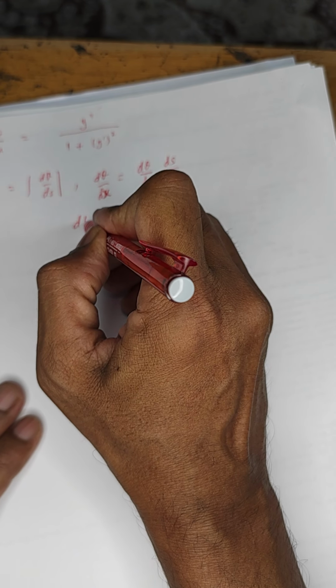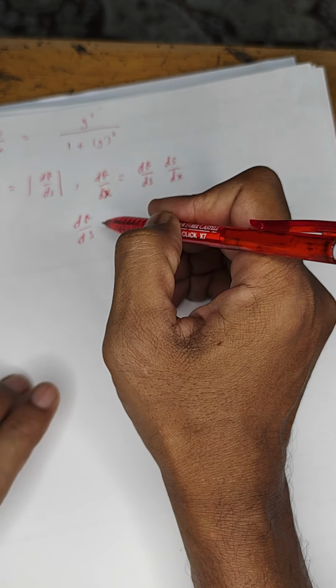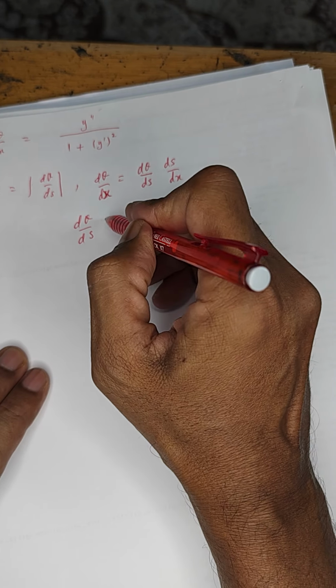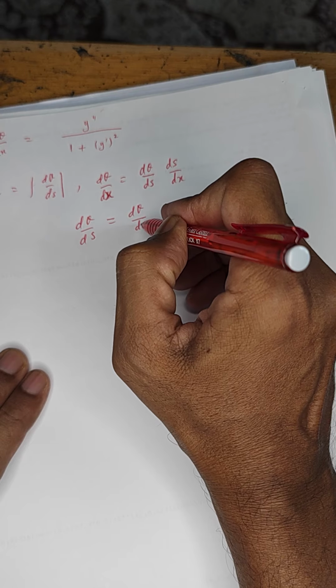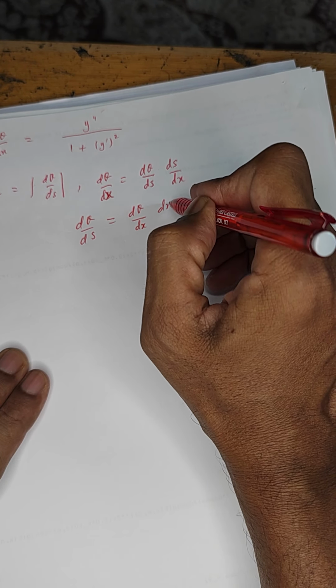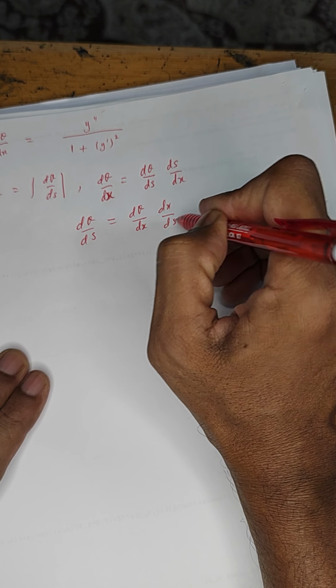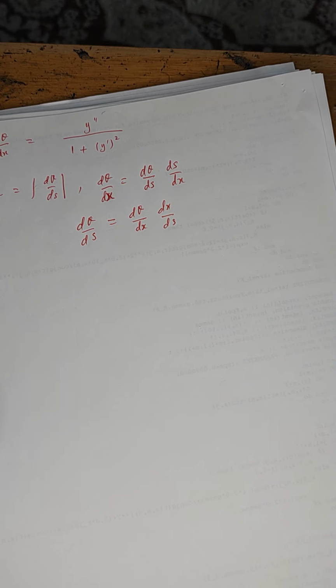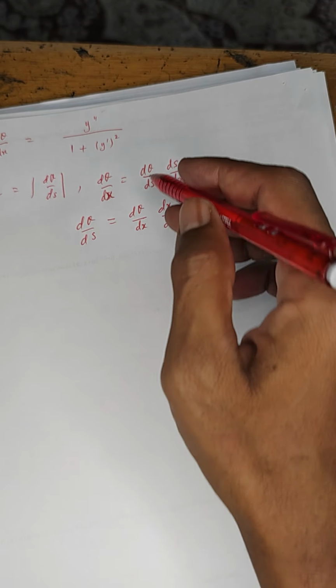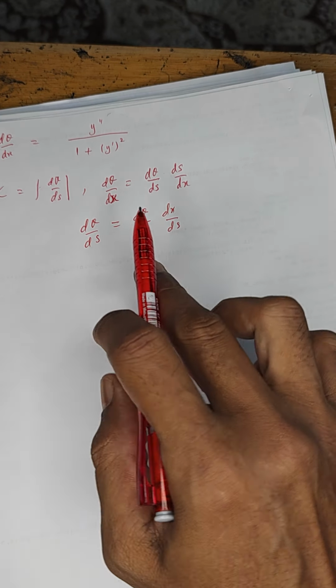D theta ds is given as d theta dx times dx ds.